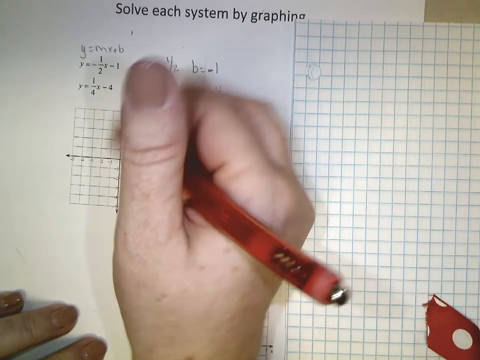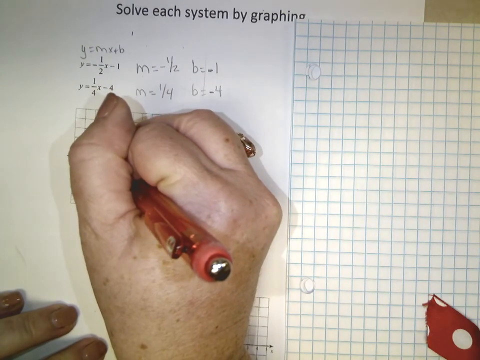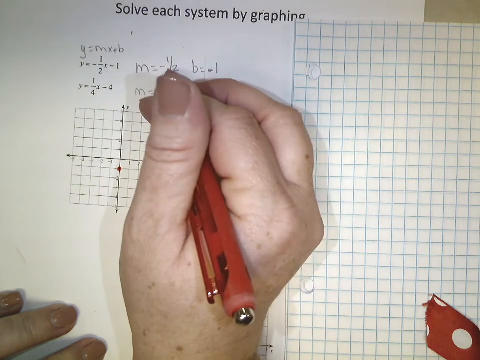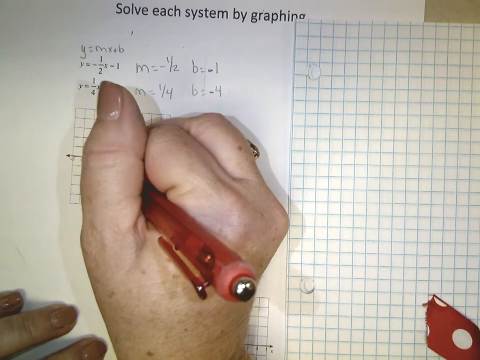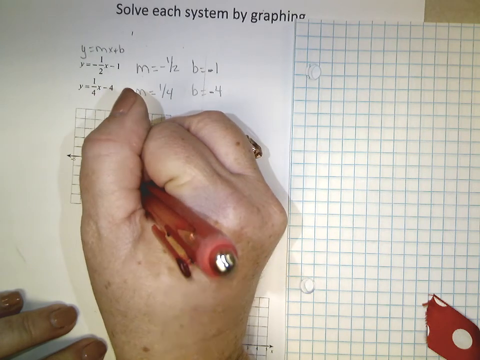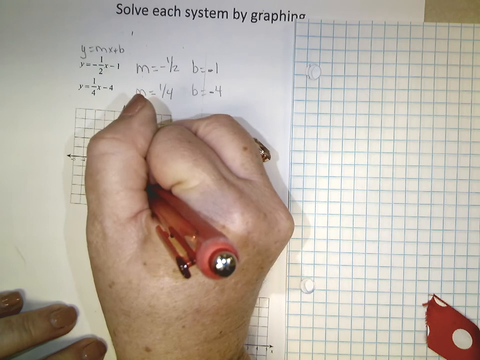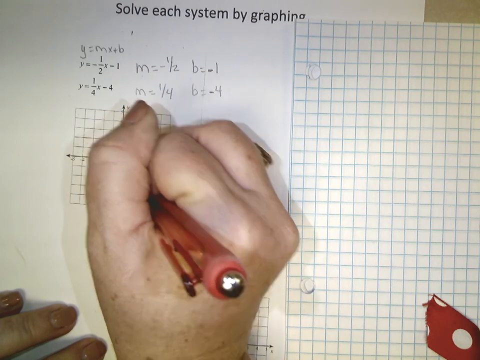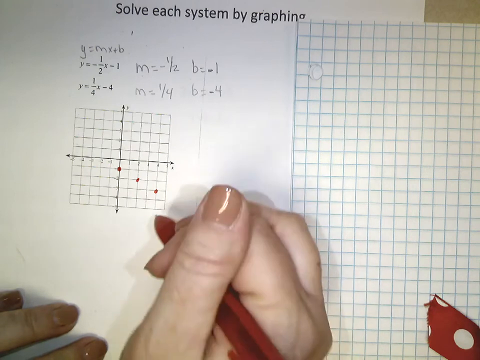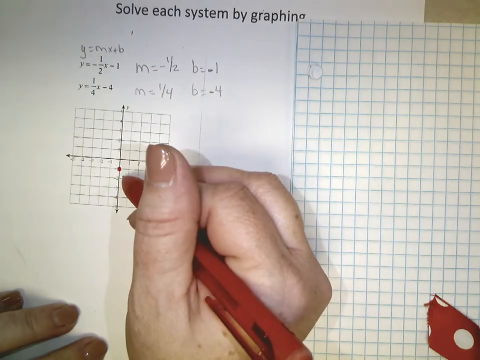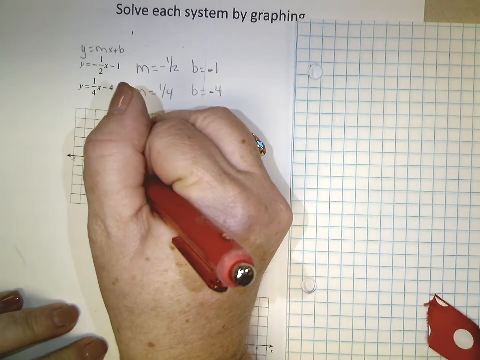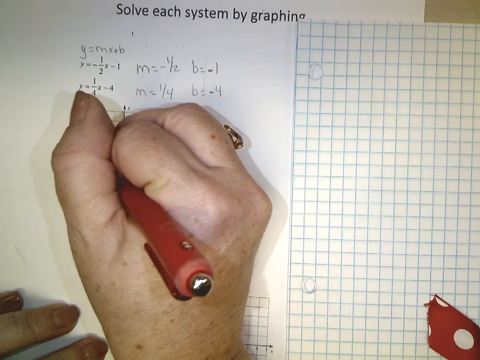So I'm going to start off at negative 1, which is right here. And then, remember this is rise over run, so I'm going to go down 1 over 2. Now, I know this line extends past this negative 1, so to keep my negative 1/2, I'm going to go up 1 and over 2 to the left.